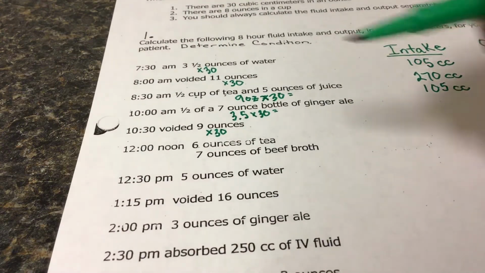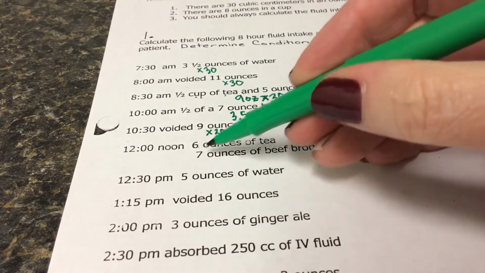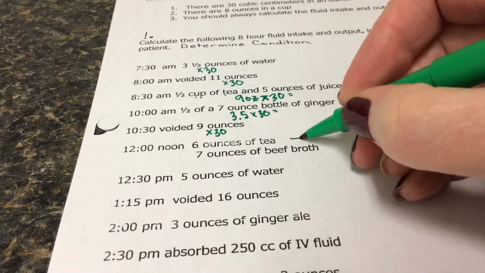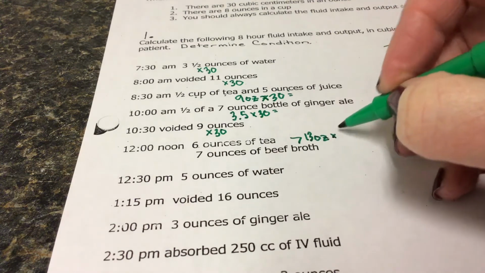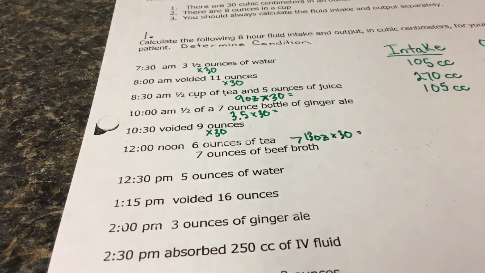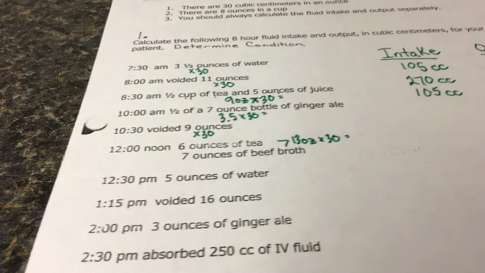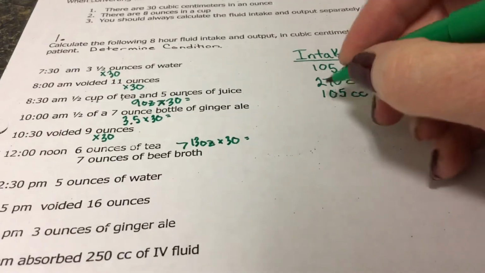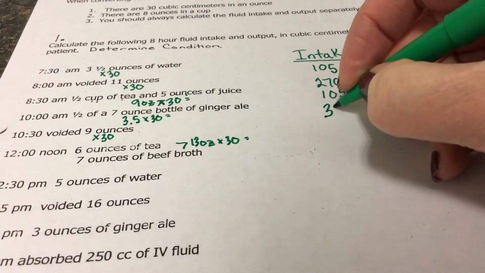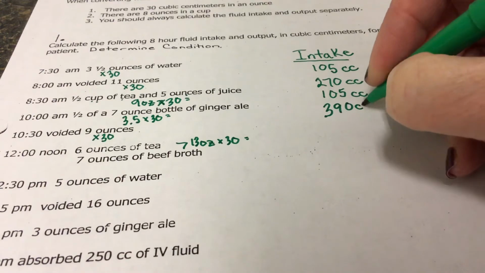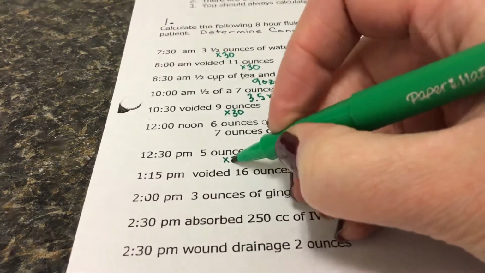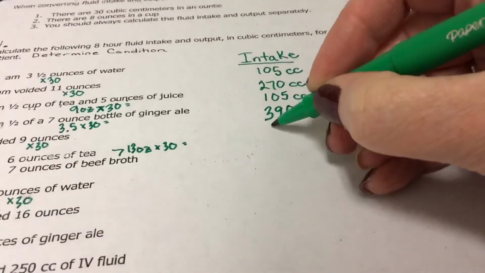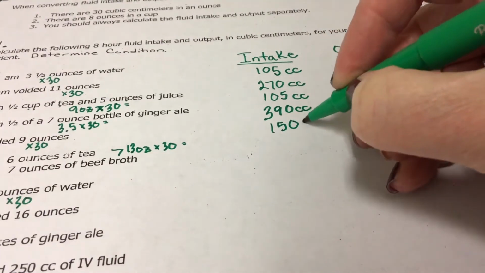At noon, they drank 6 ounces of tea and 7 ounces of beef broth, which is 13 ounces. But we've got to make that 13 ounces into cc's, so we've got to go 13 times 30. And that's an intake, so it's going underneath the intake column. 5 ounces of water times 30 is 150.